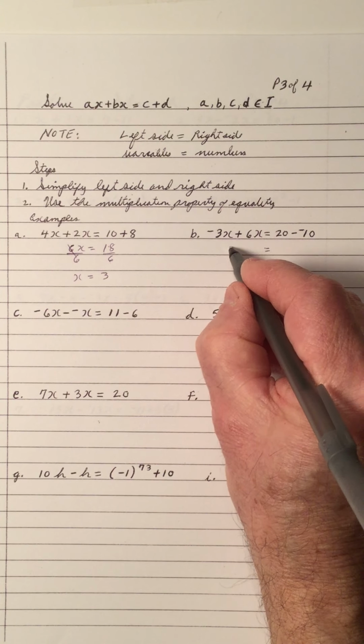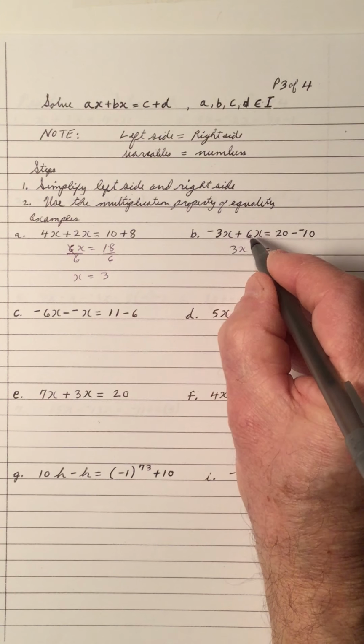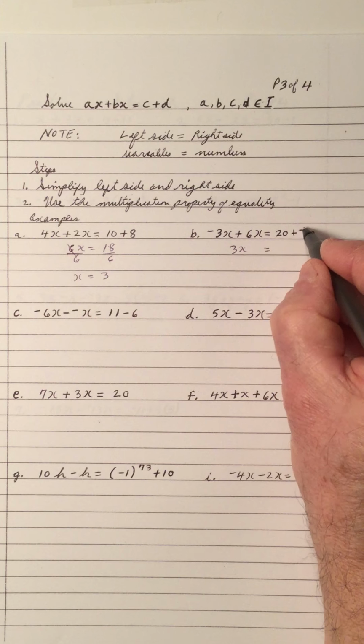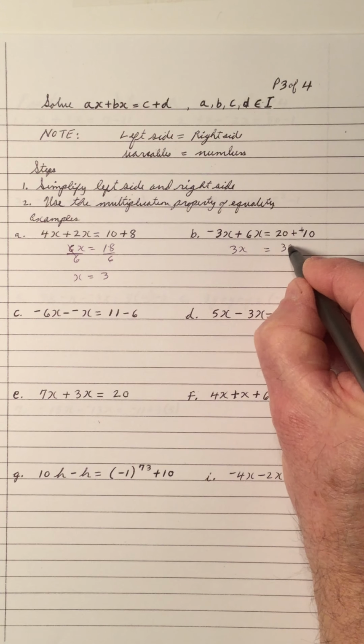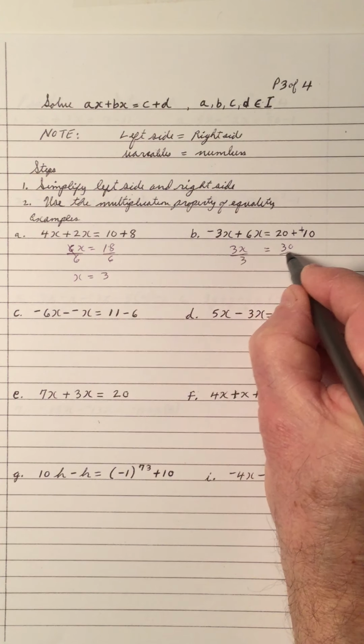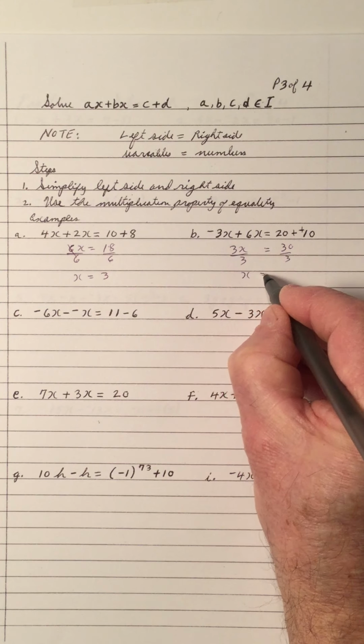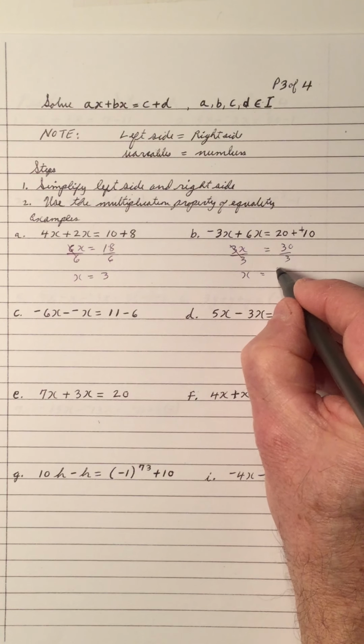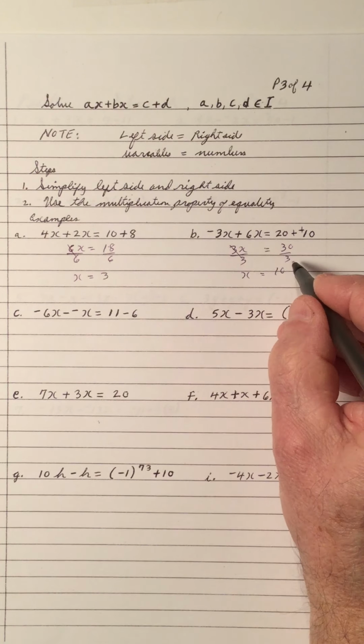Add up the x's, I get a 3x. Negative 3 and 6 is 3. And that's a double negative, make a plus, so that's a 30. And I divide by 3. And x, that cancels. So that's a 10. 3 into 30 goes 10. Easy to see.